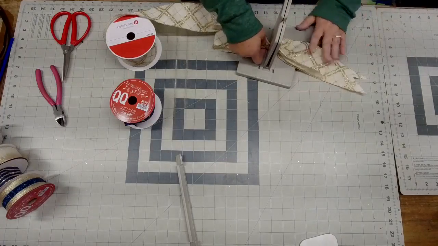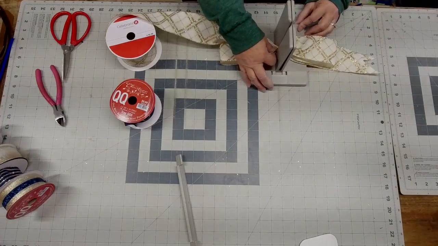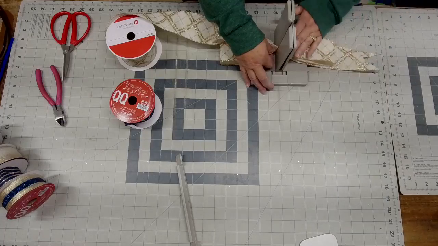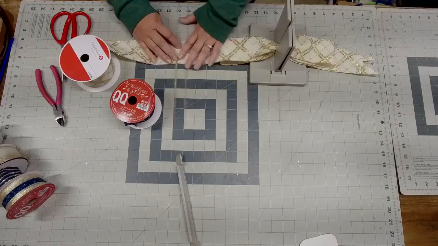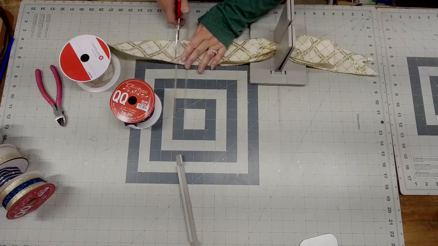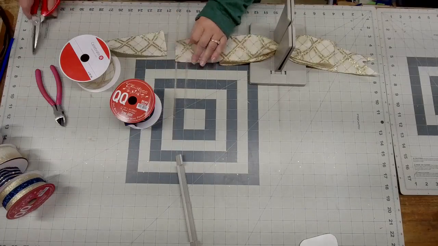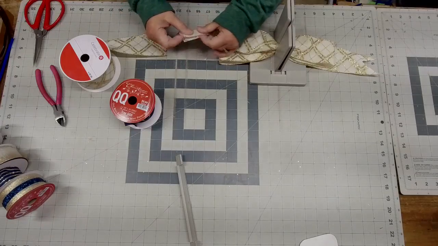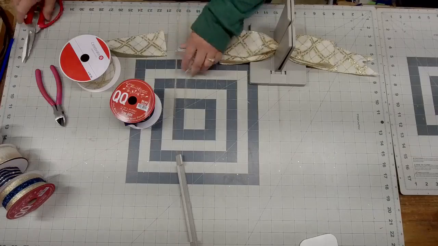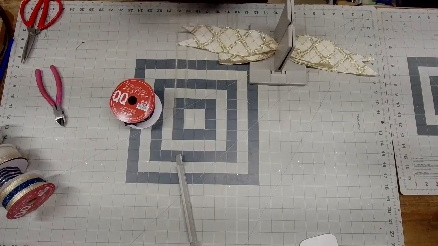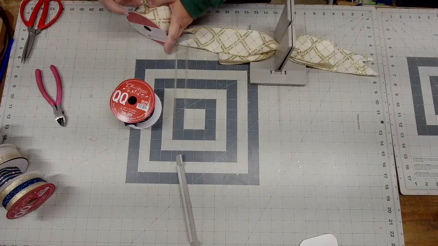Because like any great recipe, consistency is what gives you the same desired look. Doesn't mean you can't be creative. Doesn't mean you can't change it. But if you like the look of one consistent bow, you just follow the formula. So this one is finished.